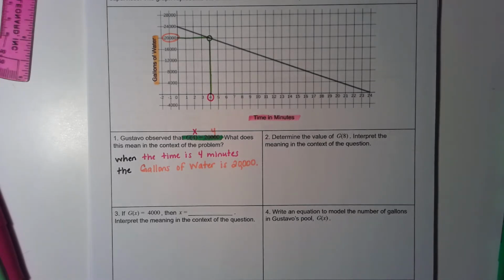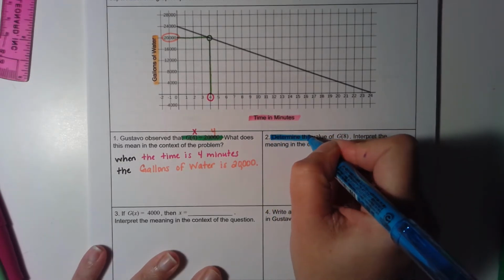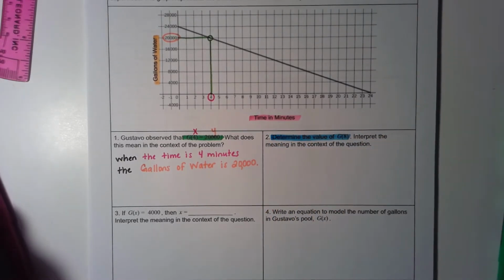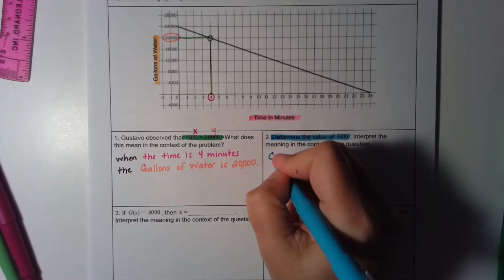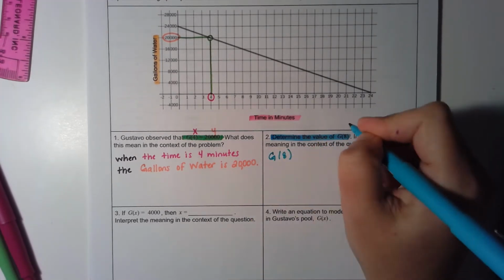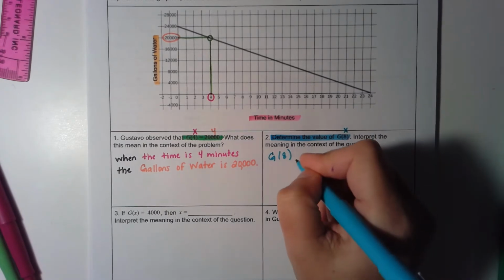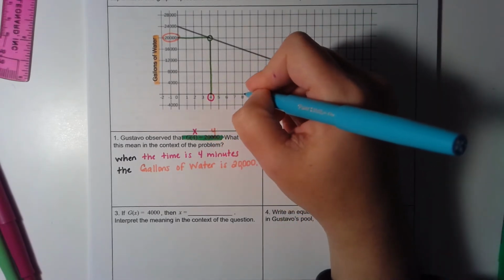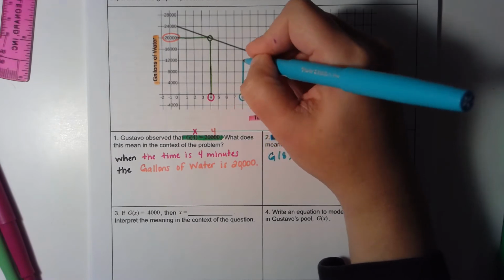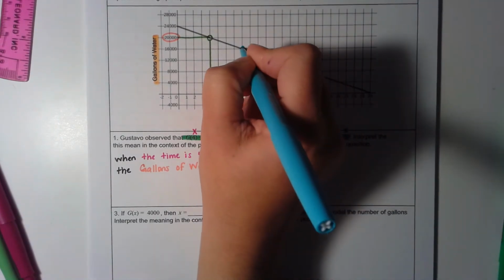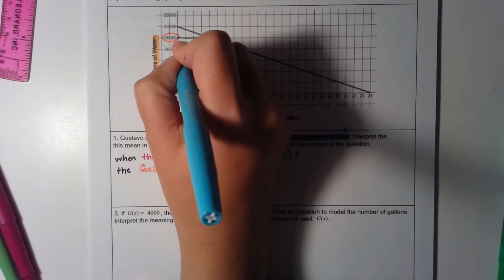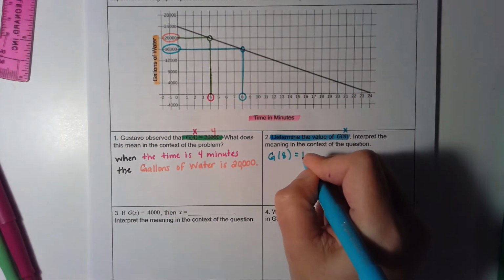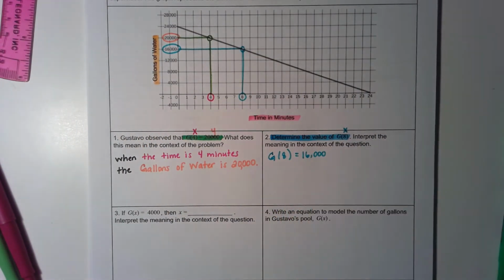For problem number 2, it says determine the value of g of 8 and then interpret the meaning in the context of the question. Now this problem has two parts to it. First, we need to determine the value of g of 8. Finding g of 8 means when the x is 8, what is the y? So I'm going to find the 8 on the x-axis, and I'm going to match it up to a point on the graph. That point has a y value of 16,000. So I would say 16,000 here.